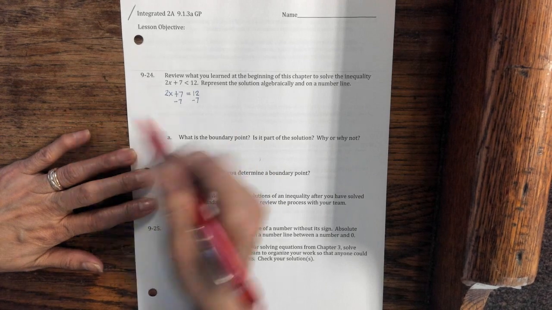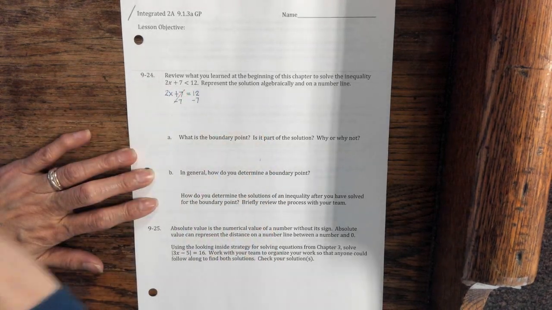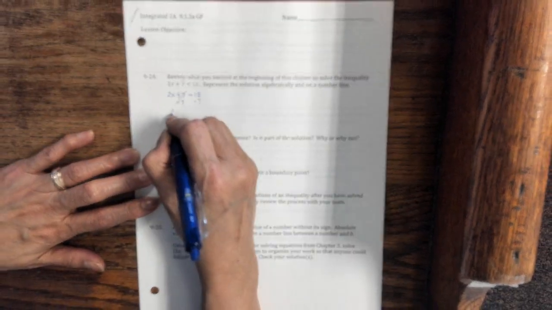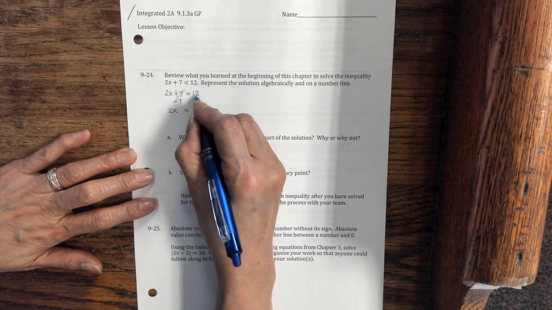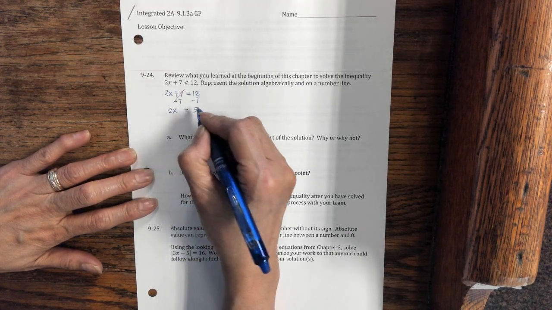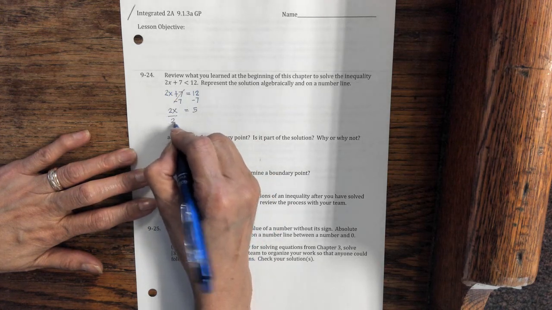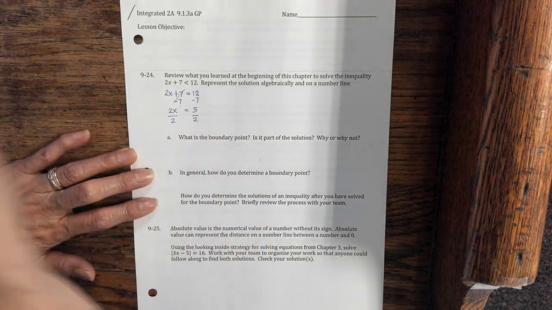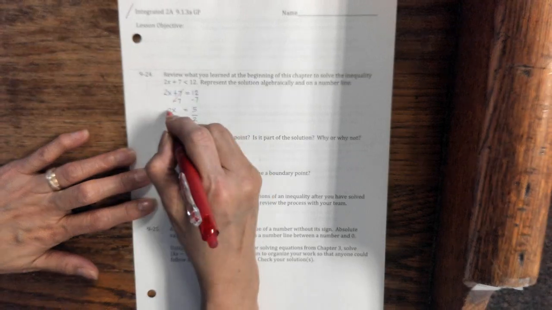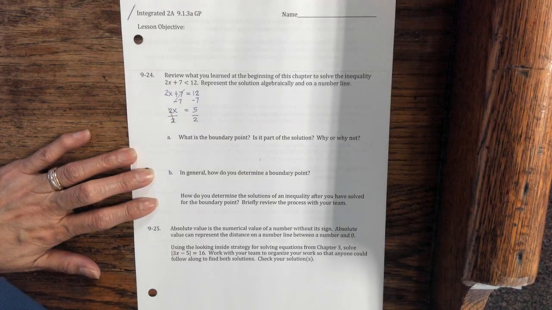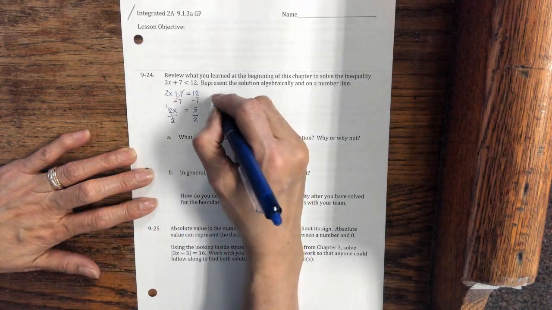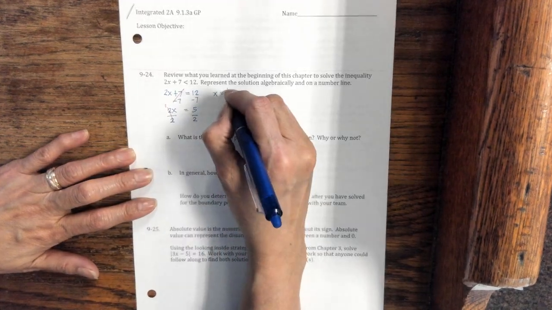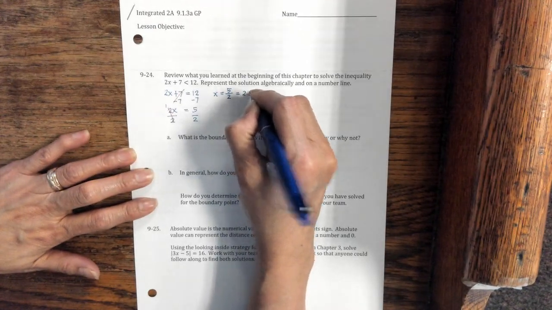You cancel 7, and therefore you come up with 2x on the left side, and this will be 12 minus 7, which is 5. Next step is to divide by 2 on both sides, so you can cancel your 2 here because that's equal to 1. So therefore you are left with x is equal to 5 over 2, or approximately 2.5.